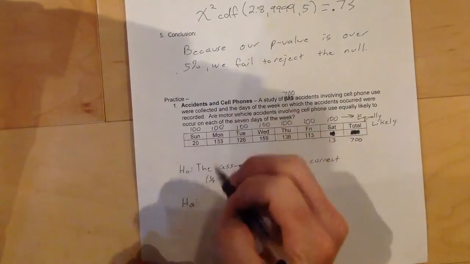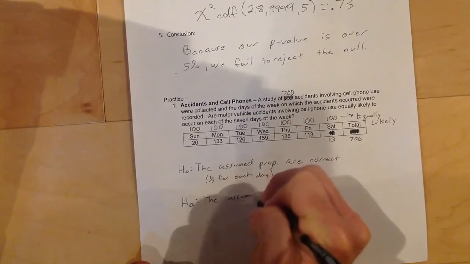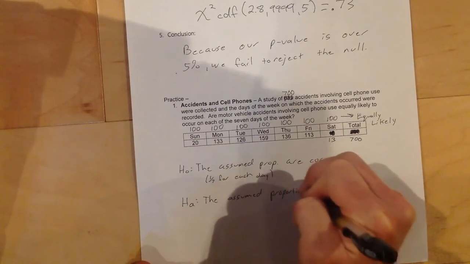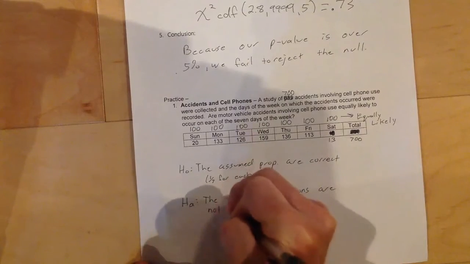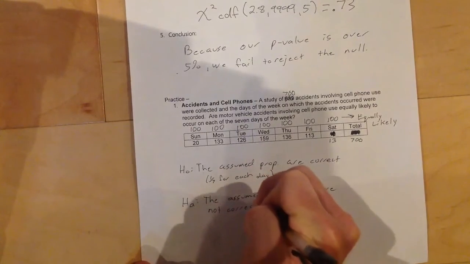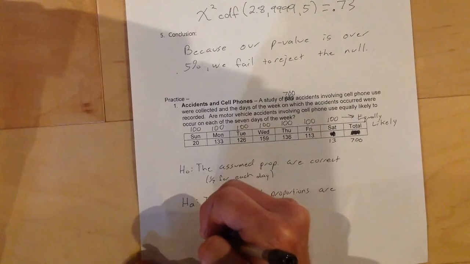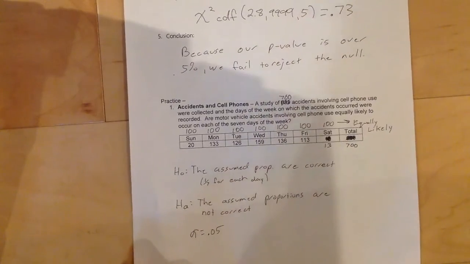And the alternative is that the assumed proportions are not correct. That's our intuition that there are fewer accidents on the weekend. And then again, we'd have our alpha of 0.05.